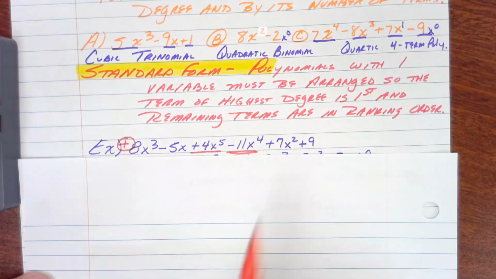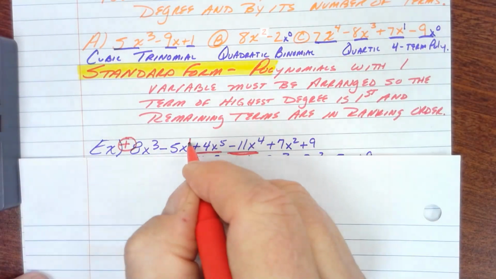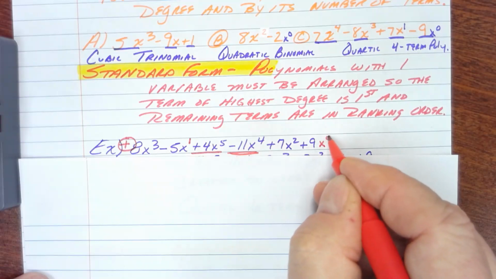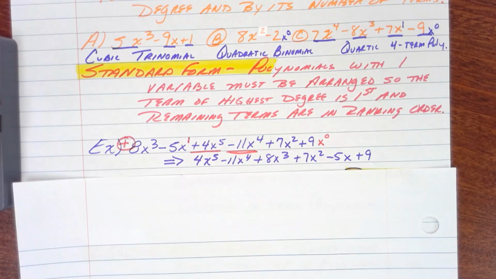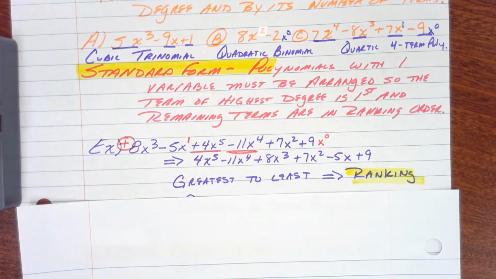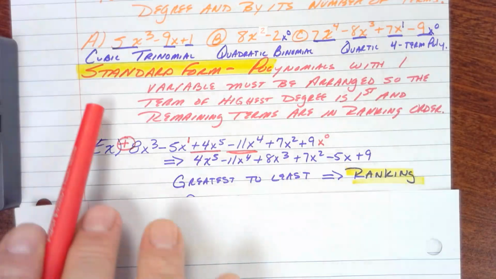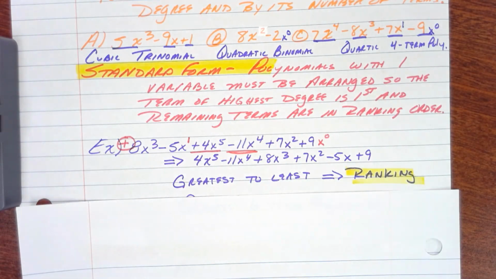Then we go to the square. Then we go to the degree of 1. And then we go to the degree of 0. So this would be rewriting that in standard form. Final answer, as you can see, has the exponents going from greatest to least. That ordering is called ranking, and it's required to put things in standard form. Final answers will always be in standard form. When we get to adding, subtracting, multiplying, and dividing this stuff, we will put it in standard form.